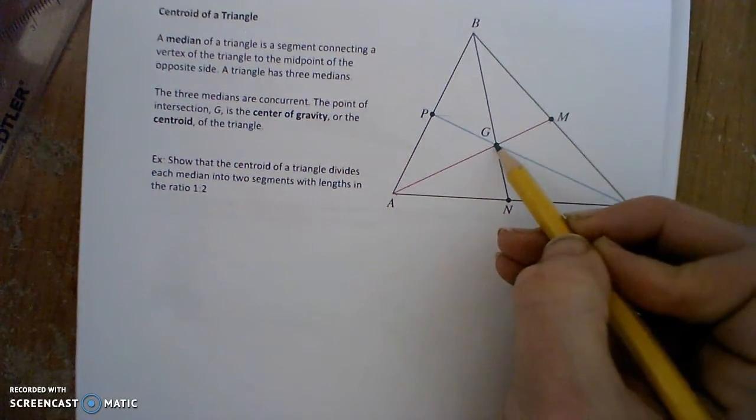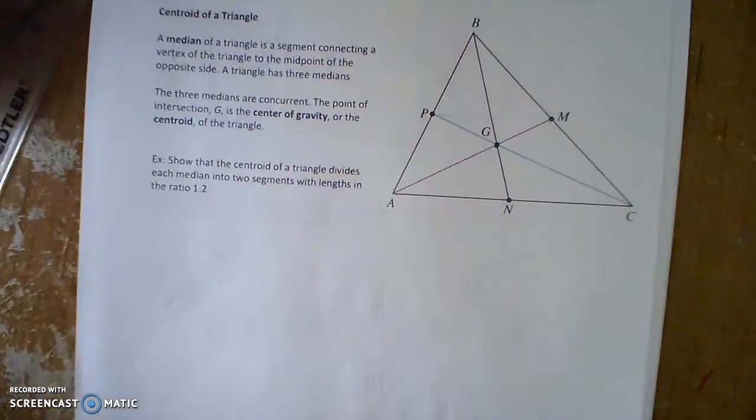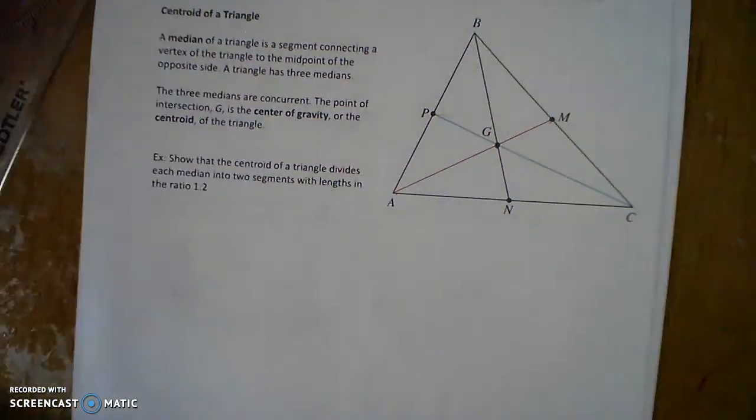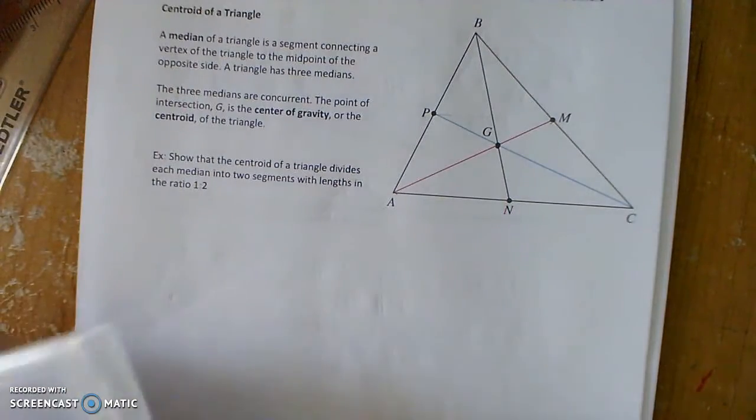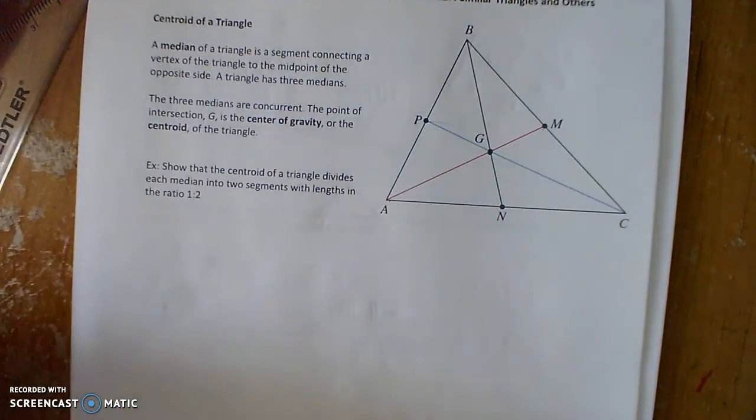Just thinking about what this means in context, it's like the balance point of your triangle. It's a point where if you put your finger at that point, your triangle would balance perfectly.